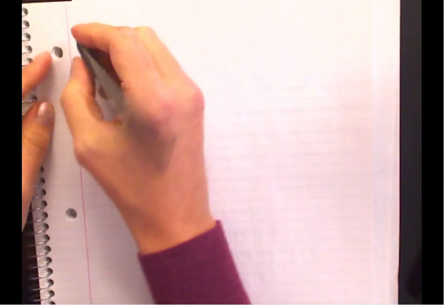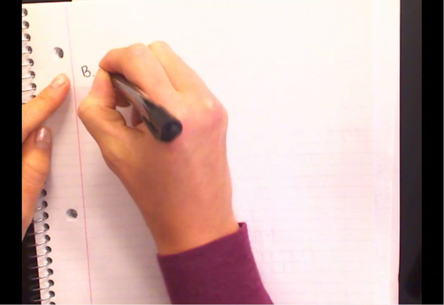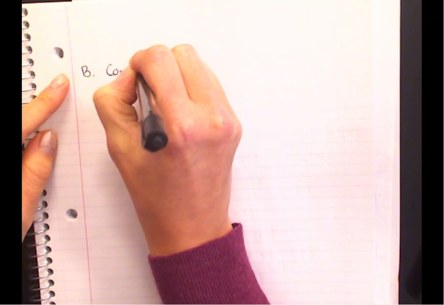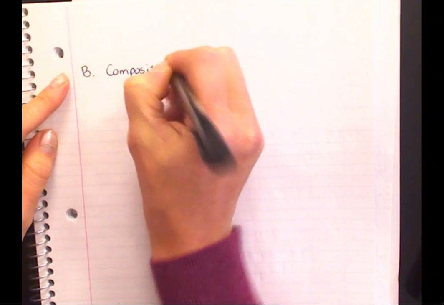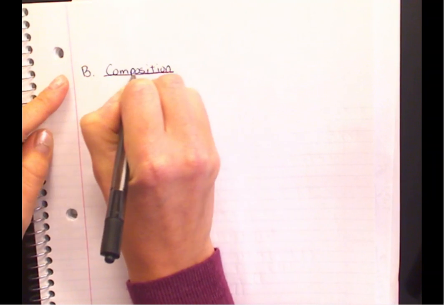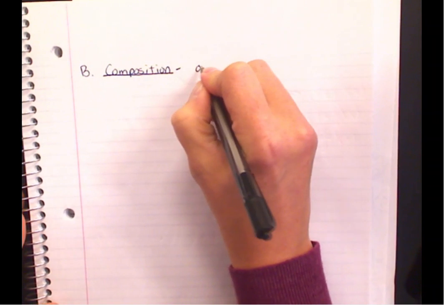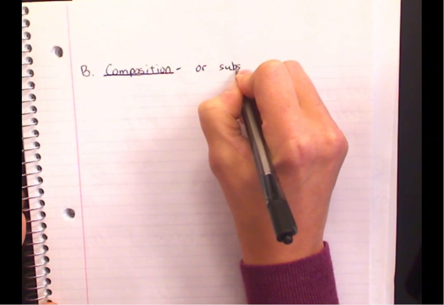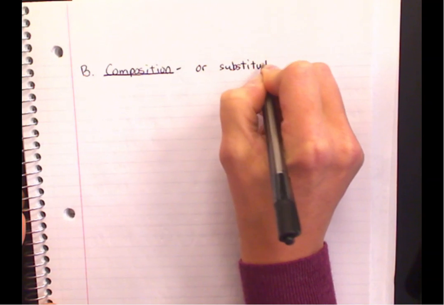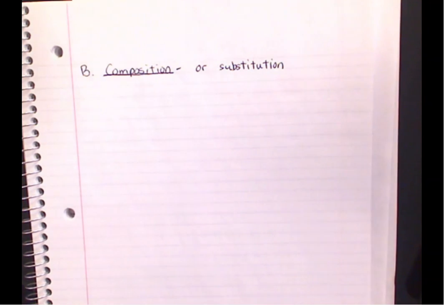It's composition. Composition you've likely never seen before. Or substitution.